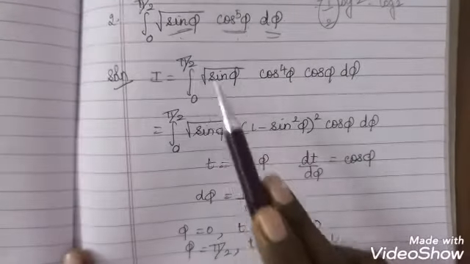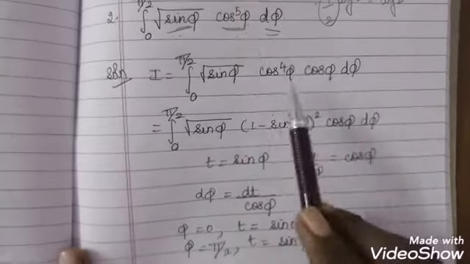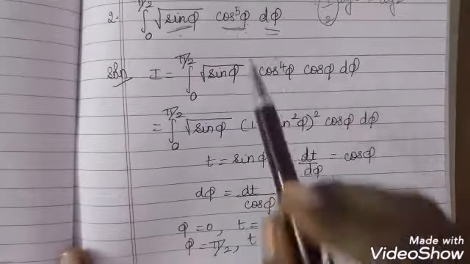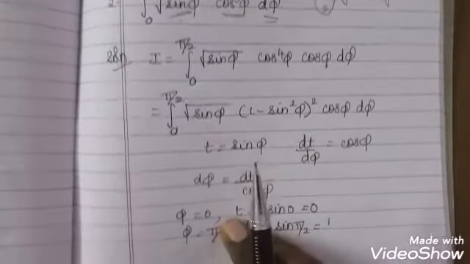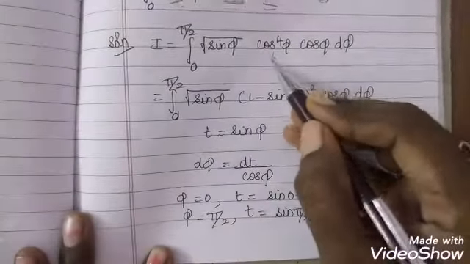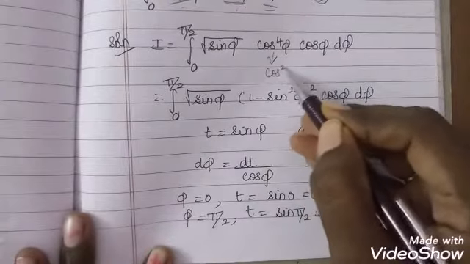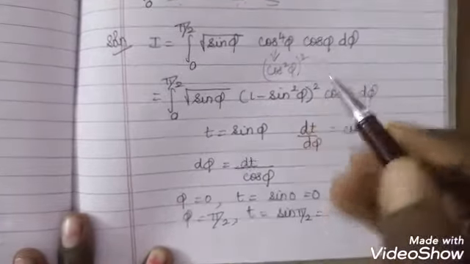It's integral over 0 to pi by 2 of root of sine phi into, this one I have split and written as cos power 4 phi into cos phi d phi. This is what you have here. Now this one I can write as cos squared phi the whole squared. Can I write it like this?